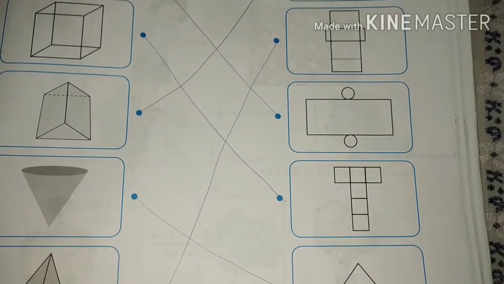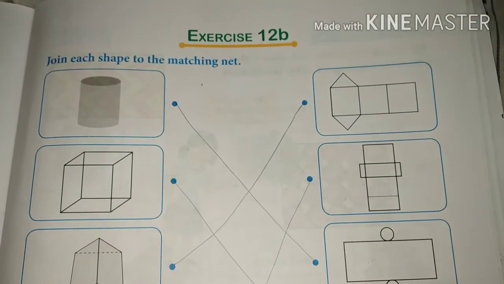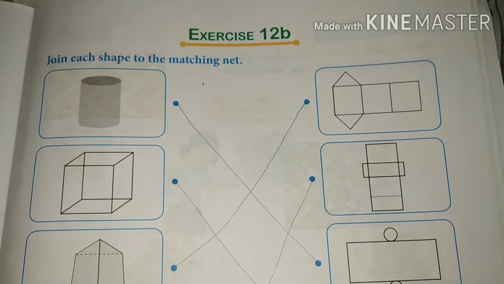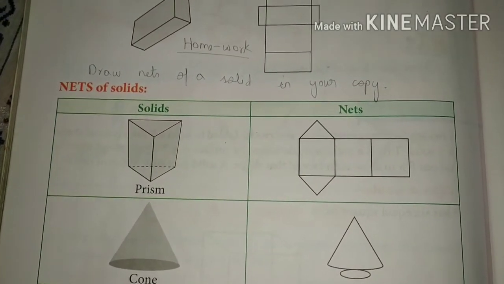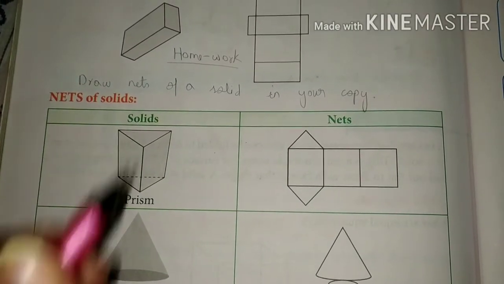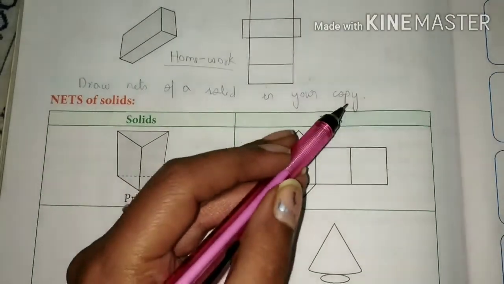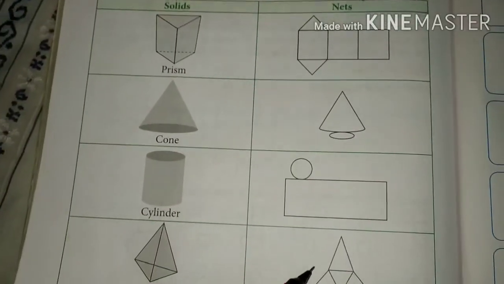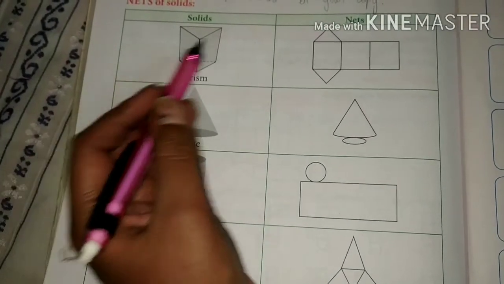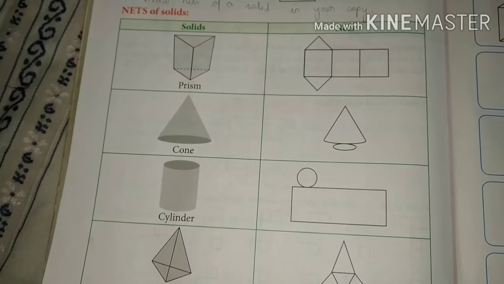So students, here your exercise 12B is over now and you have to do exercise 12B in your book only. Now students, note down your homework. Your homework is to draw nets of a solid in your copy. Students, look at this. These are the solids and these are the nets. This you have to draw in your copy and this is your homework. This you will show me tomorrow.